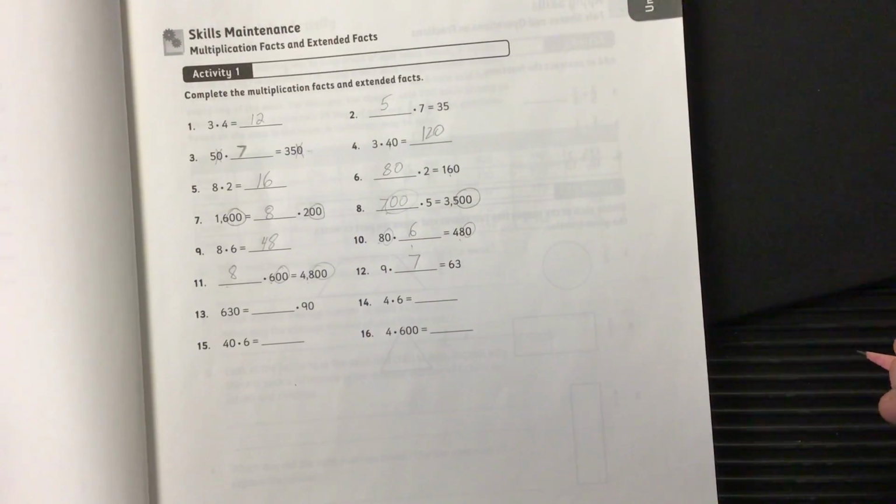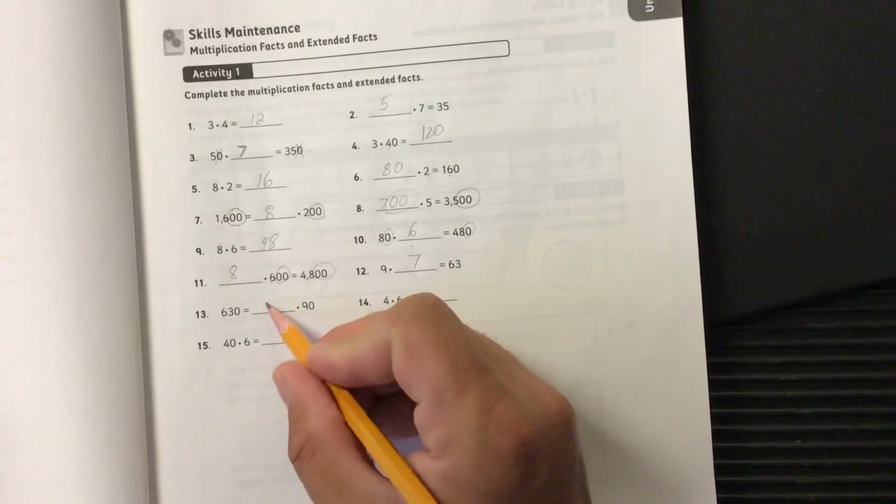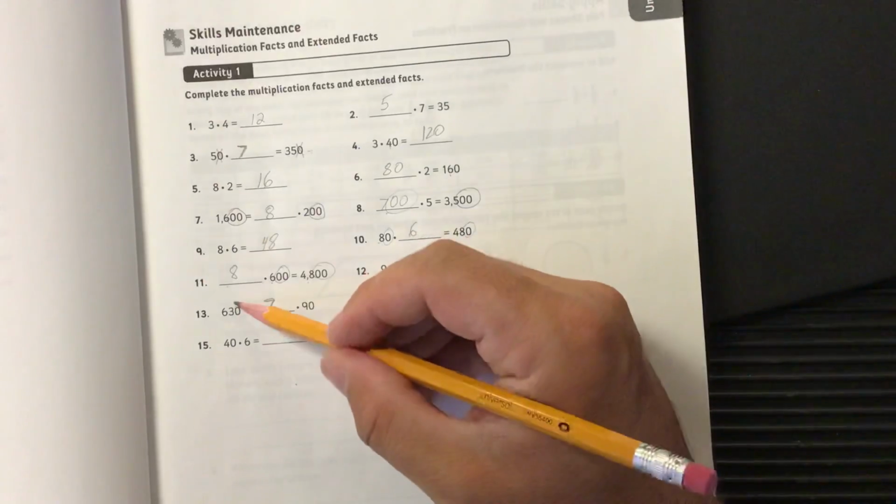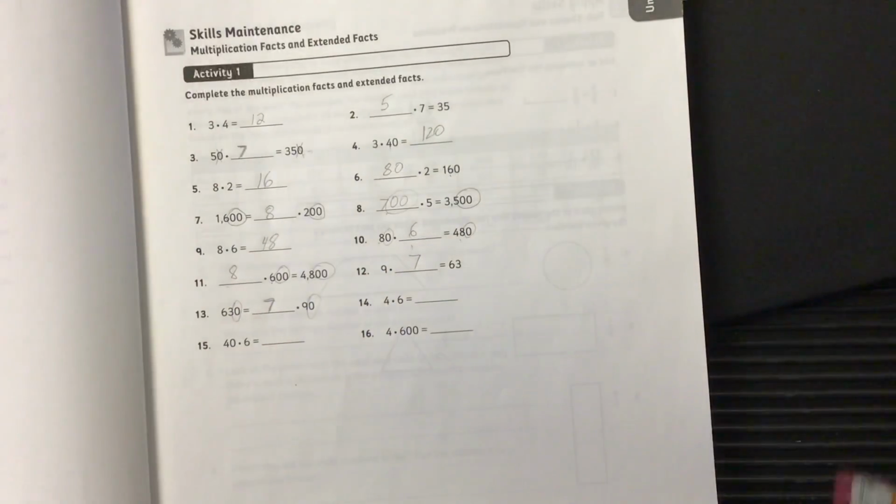13, same type of question. 9 times what is going to give us 63? It's going to be 7. Check our zeros. Do I need to add any zeros? 630 has 1, 90 has 1. We do not need to add any.